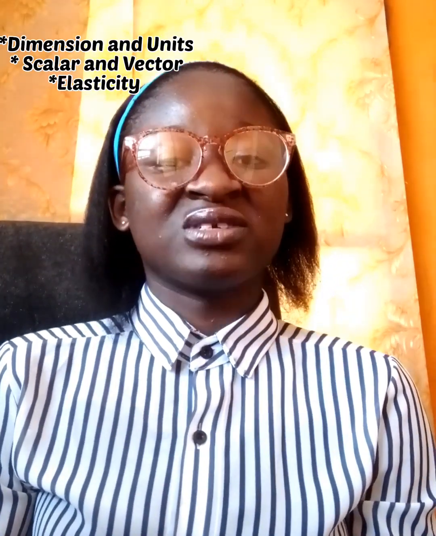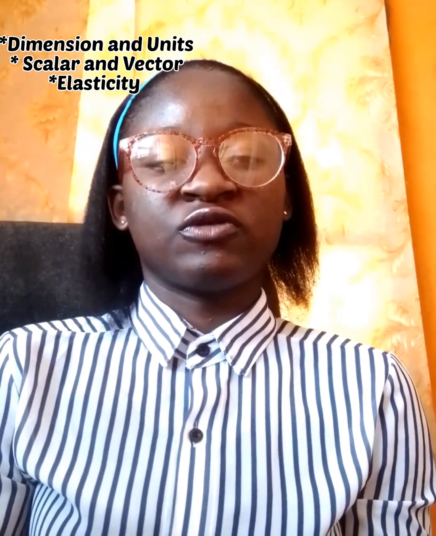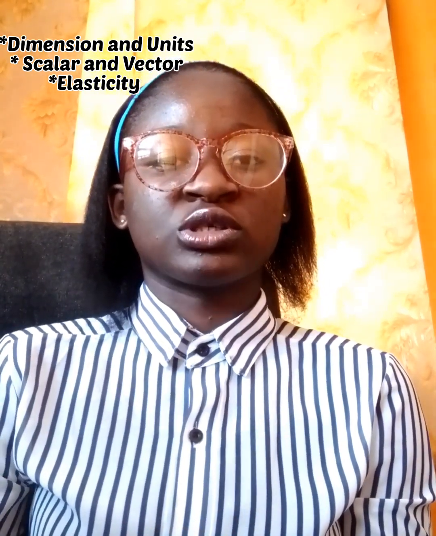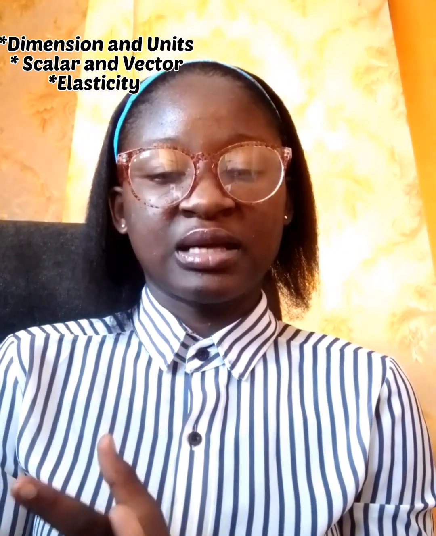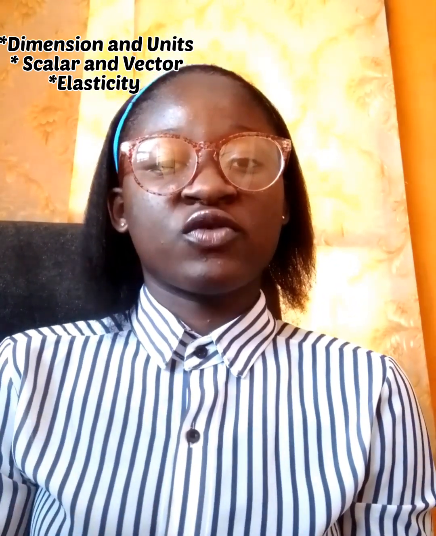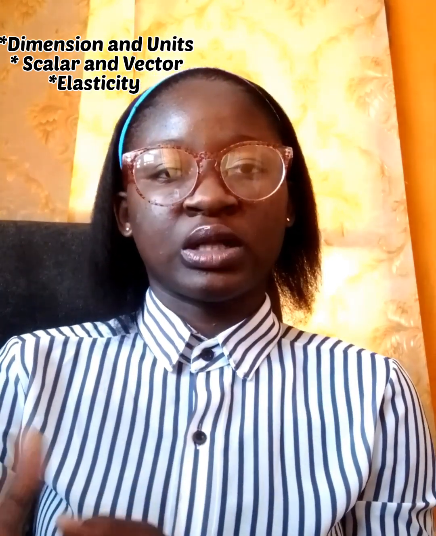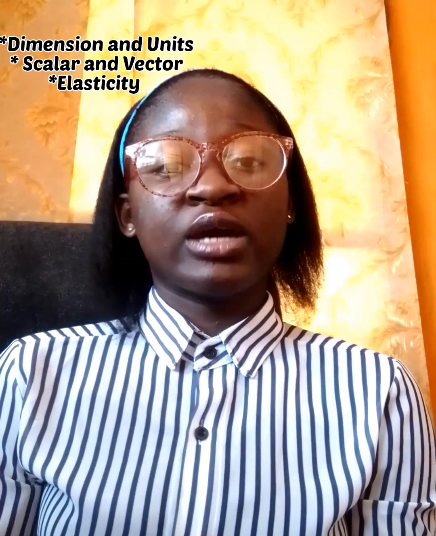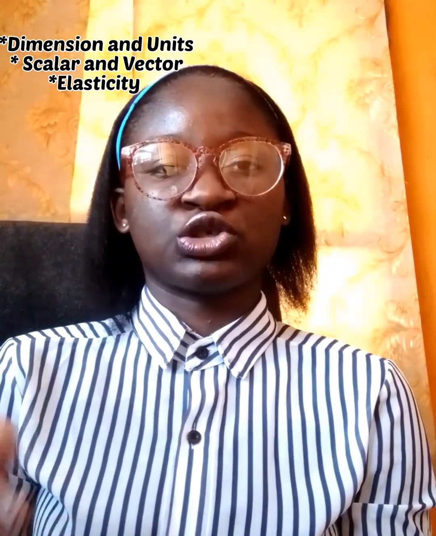The next one we have is elasticity. You should know the definition for elasticity. You should know how to state Hooke's law. You should learn how to calculate the elastic constant, which is F equals K e. You should know how to calculate change in length and final length. Then you should learn Young's modulus, and you should also learn the formula for stress and strain.